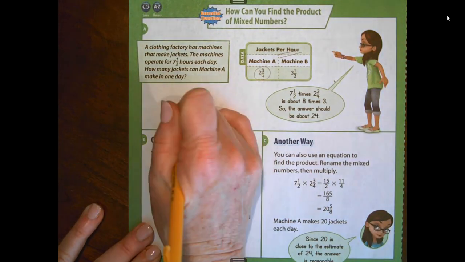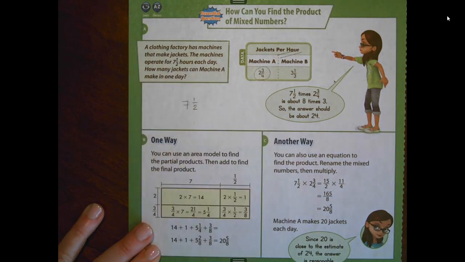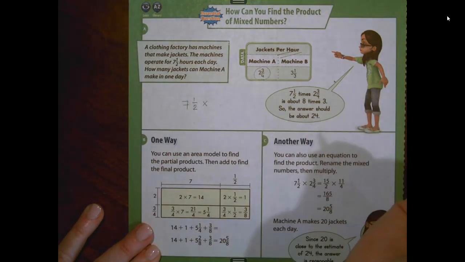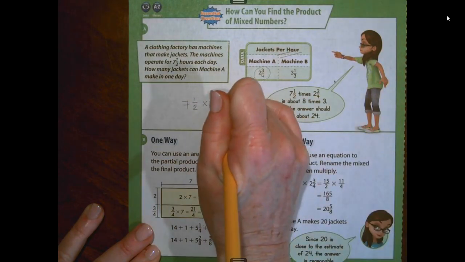So the machine's working for 7.5 hours. So we are going to make 2 3/4 jackets per hour. So we can use multiplication because we're going to have 7.5 groups of 2 3/4. So our expression looks like this.